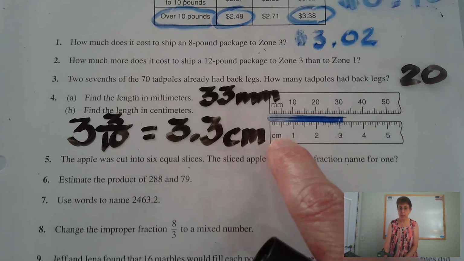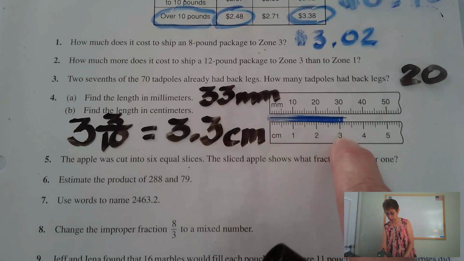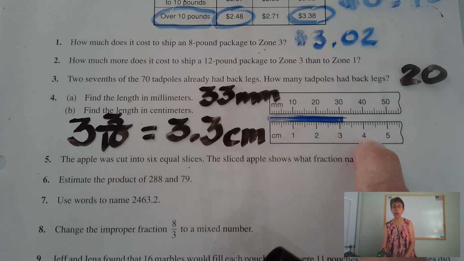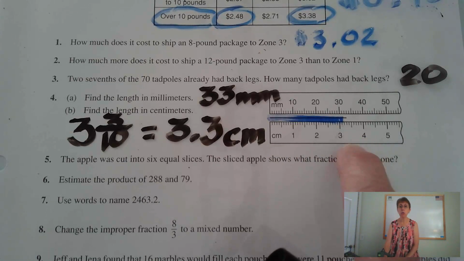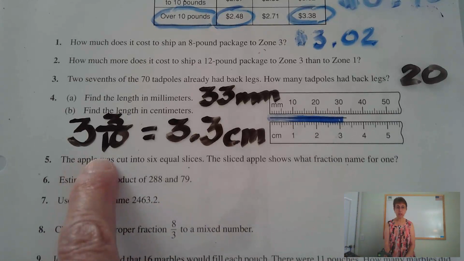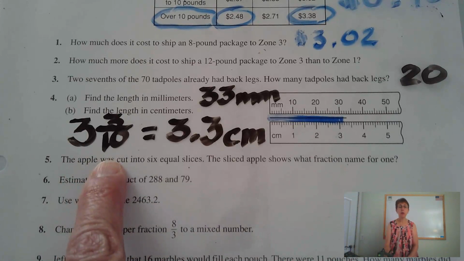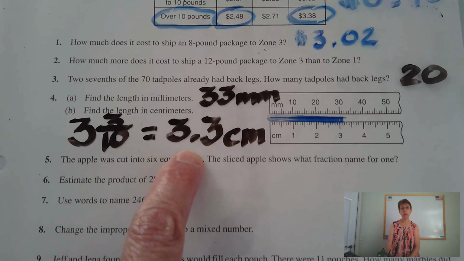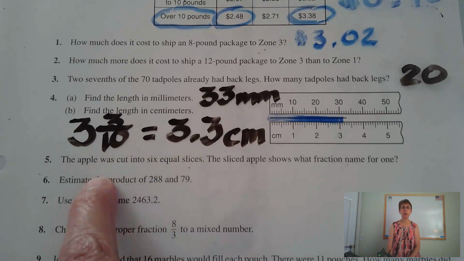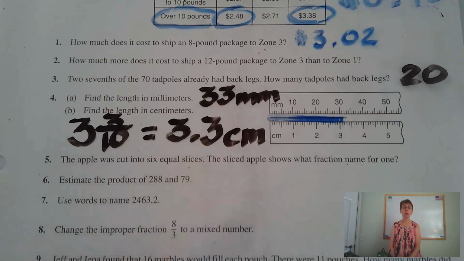And then for centimeters, that same line is between 3 and 4. There are no other whole numbers between 3 and 4, so that tells you you're going to be writing a mixed number. And since it's tenths, we can write that mixed number actually as a decimal. But either answer would be correct. If you said 3 3/10 centimeters or 3.3 centimeters, either one of those would be correct.